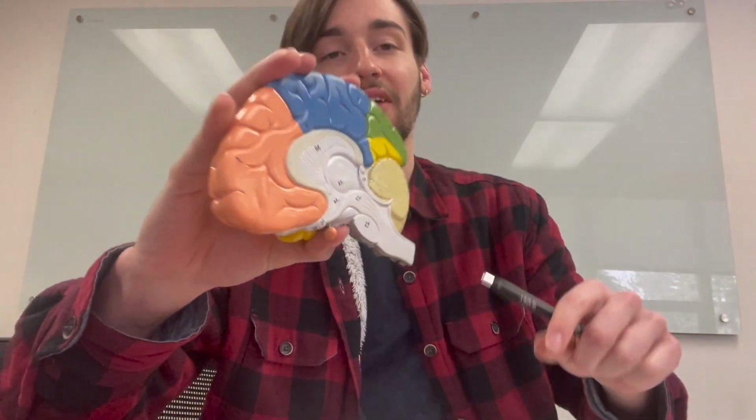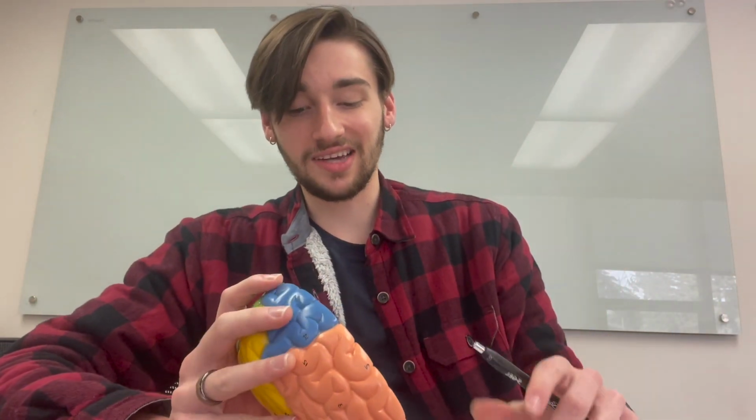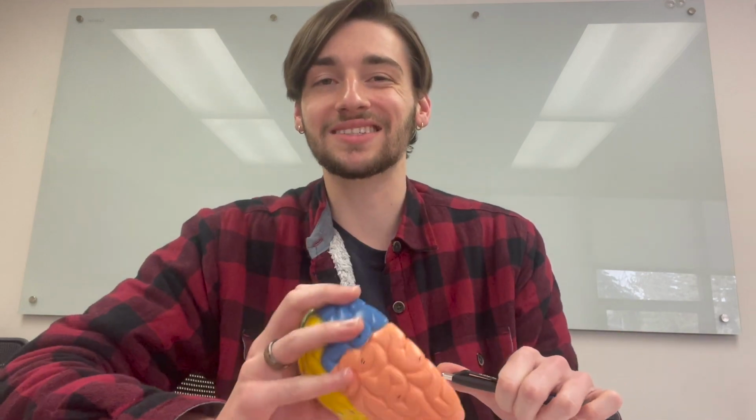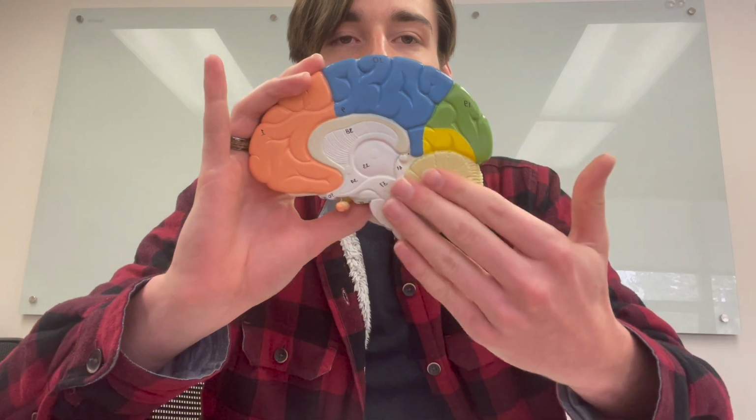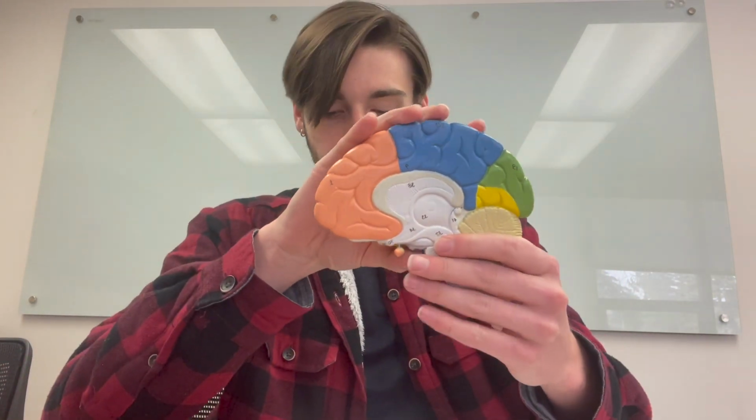Okay, now that we got those all lined up, let's go ahead and talk about the different structures of the diencephalon. The diencephalon is kind of this middle brain, right? This middle region. It's considered the small brain within our larger brain. It contains lots of white matter and commissural tracts.